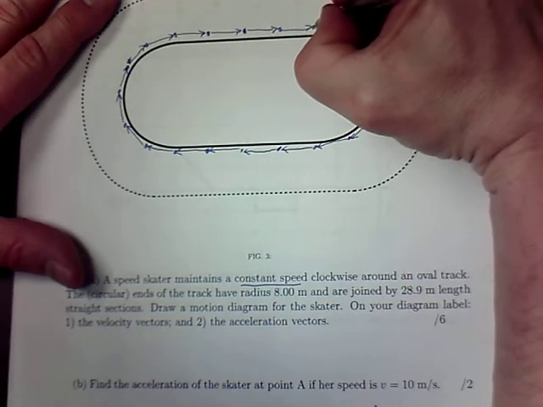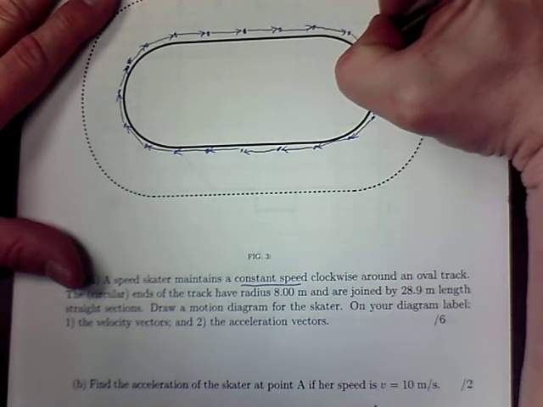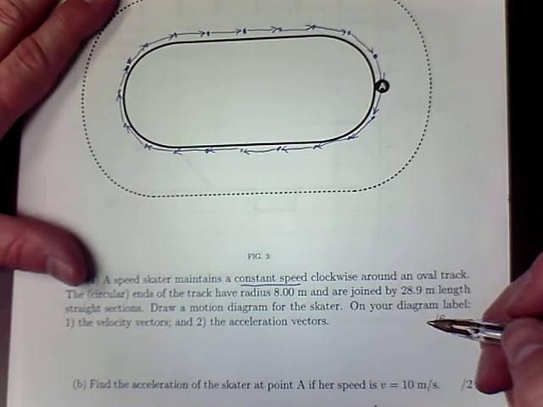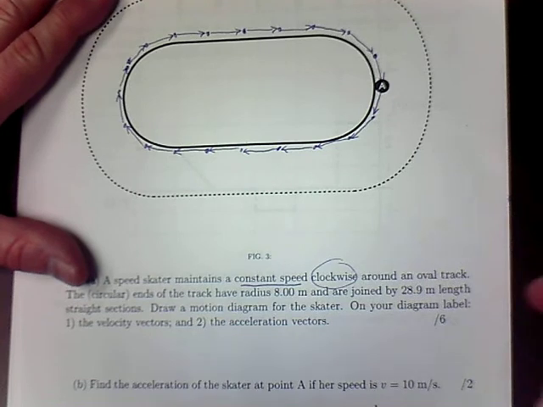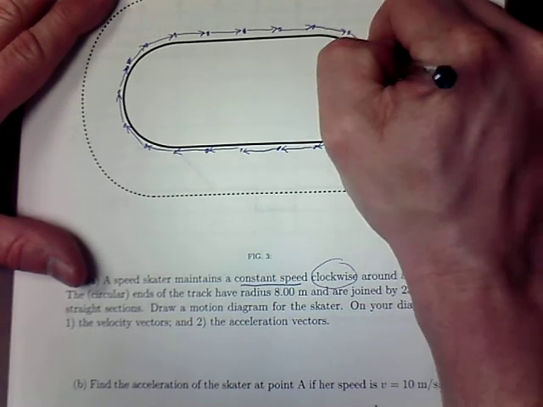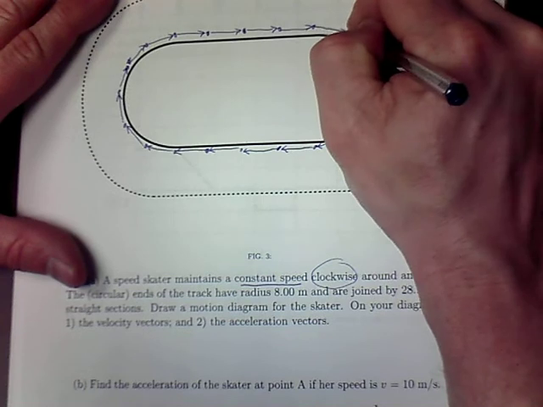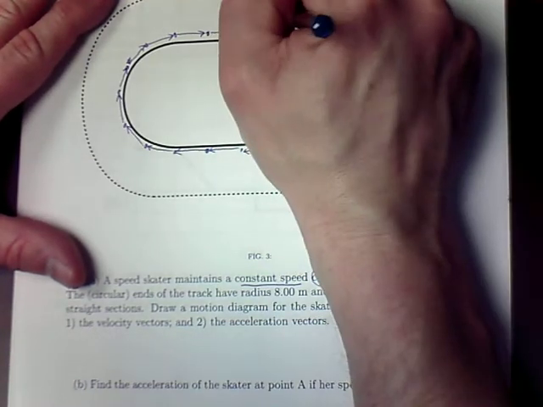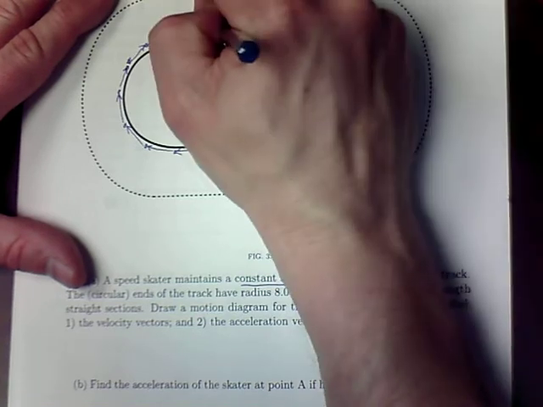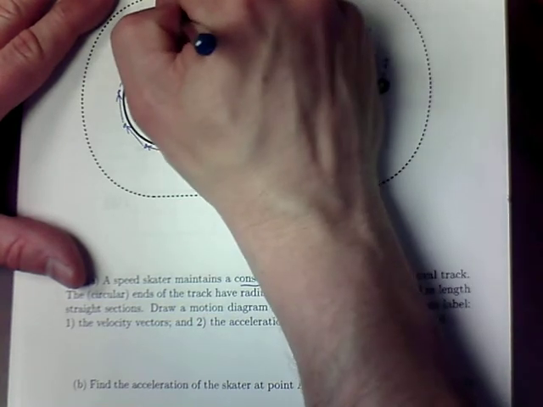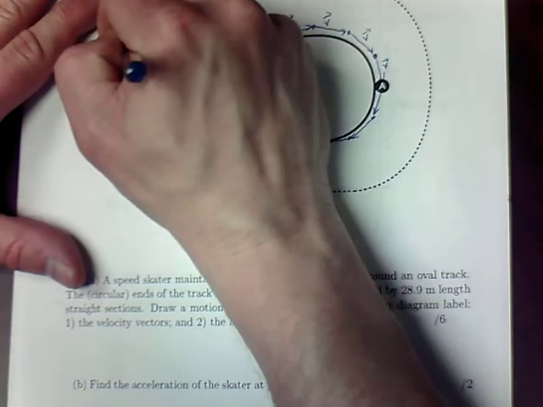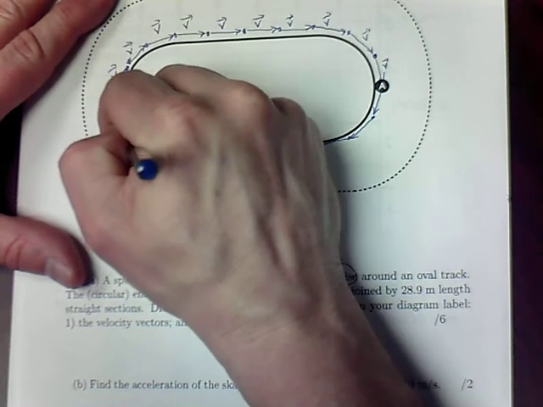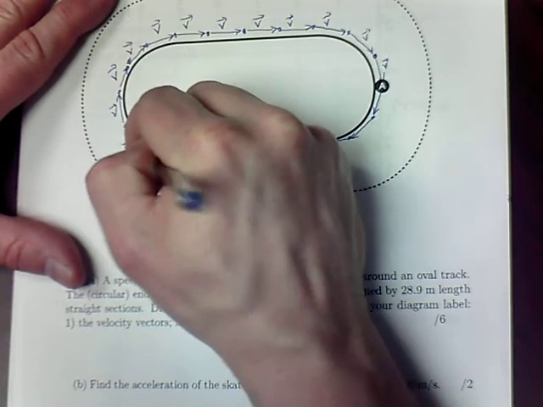So we're almost all the way around. Okay, so we've got clockwise. These are velocity vectors. Now you could use one color for one type of vector, and just say, okay, this is a velocity vector, but I'm going to be using the same pen, so I'll label every single one of these vectors.